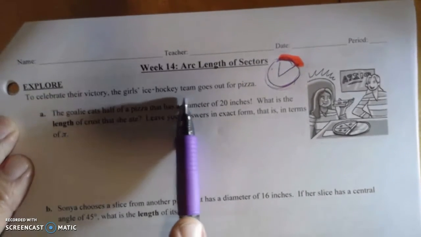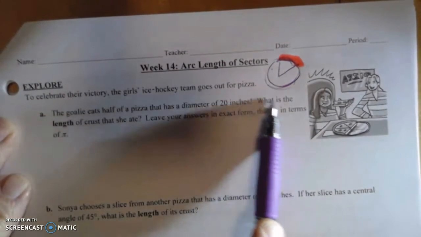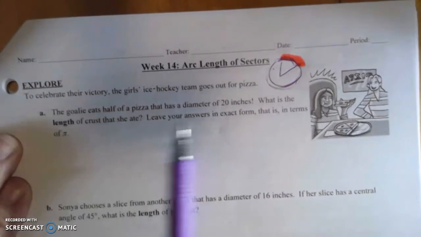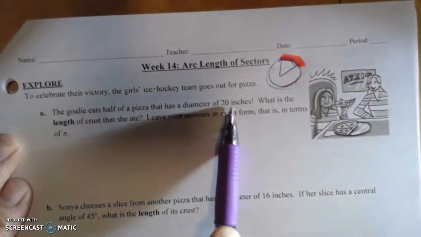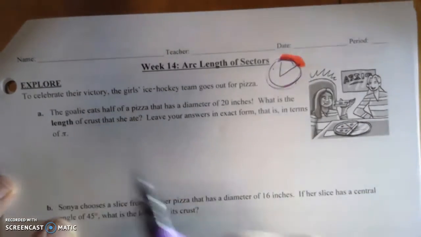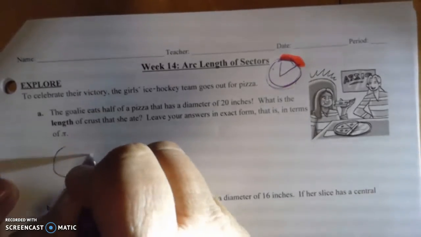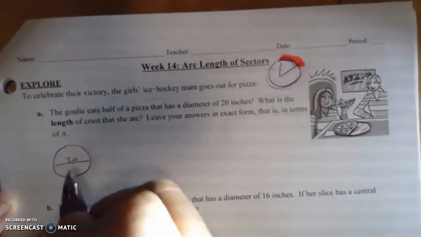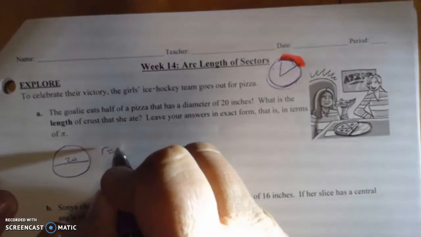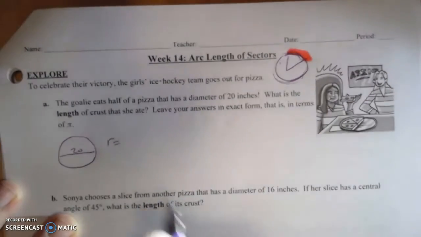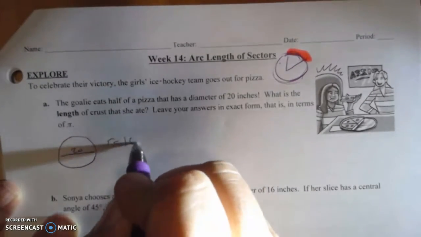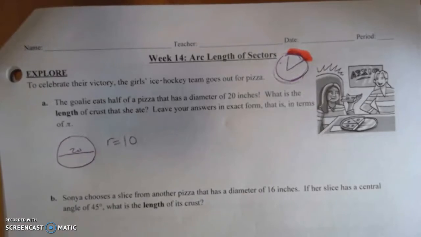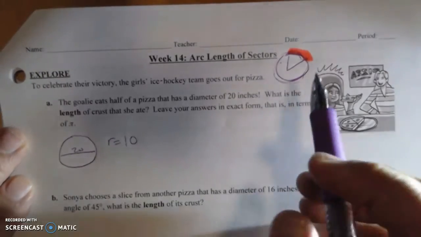To celebrate their victory, the girls' ice hockey team goes out for pizza. The goalie eats half of a pizza that has a diameter of 20 inches. Whenever you solve a word problem, always start with a picture. So we know we have a pizza, the diameter is 20 inches. Right away I'm going to make note of what the radius is. If you remember from last time, the radius is half the diameter. So the radius is 10.